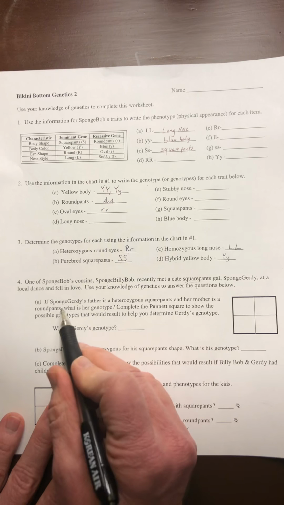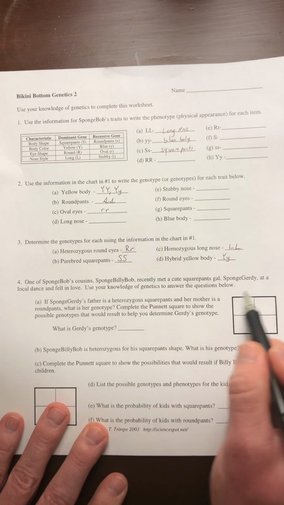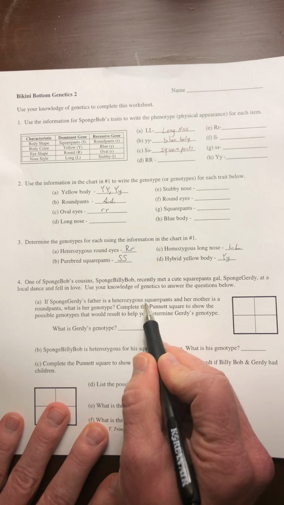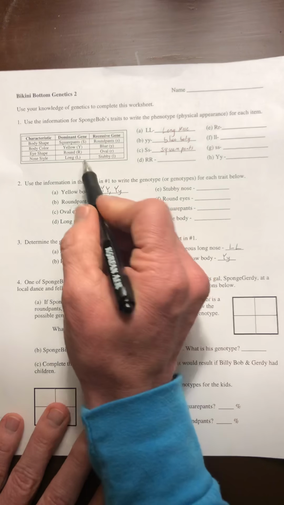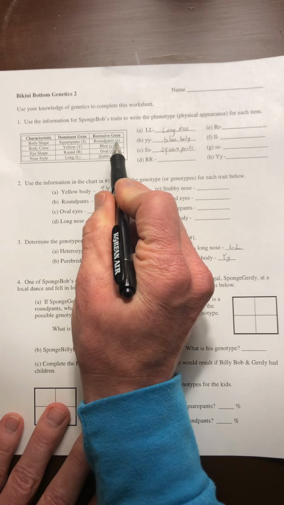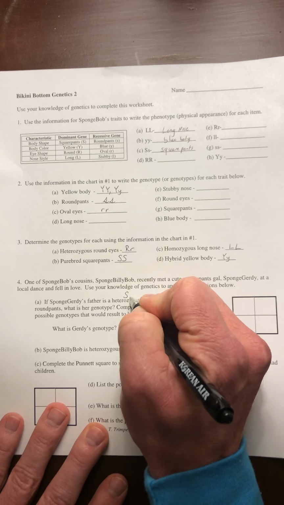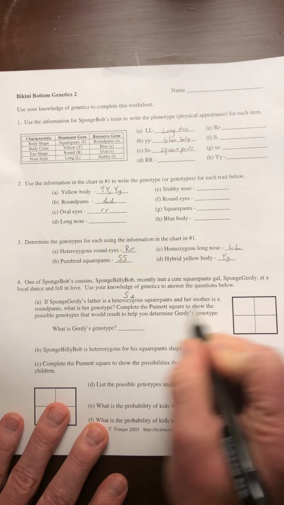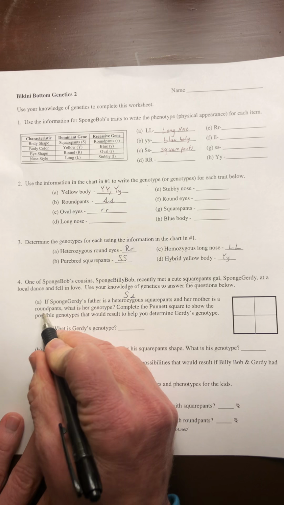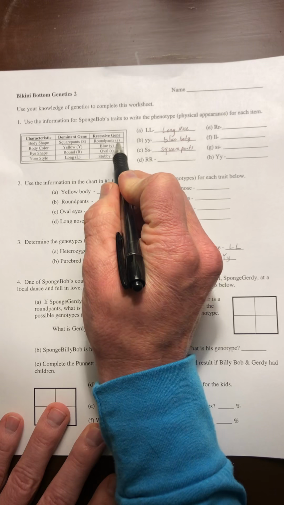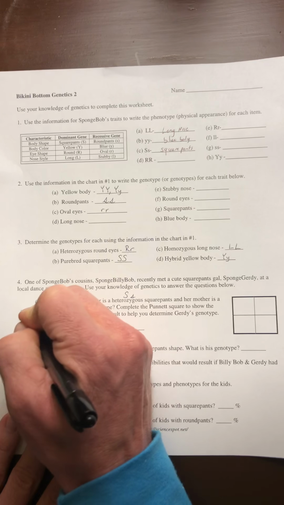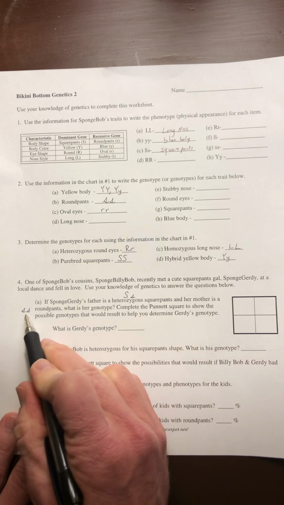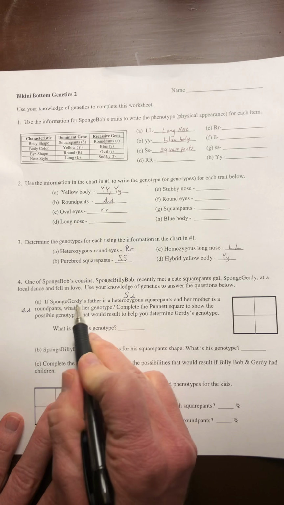So, if Sponge Gertie's father, remember Sponge Gertie is the girl, if Sponge Gertie's father is heterozygous SquarePants, so his genotype, heterozygous, hetero means different, so he would be capital S, lowercase s. Okay, and her mother is a round pants. So round pants can only be homozygous recessive. So she can only be lowercase. Okay, so if that's dad and that's mom, they're trying to figure out what's Sponge Gertie's genotype.